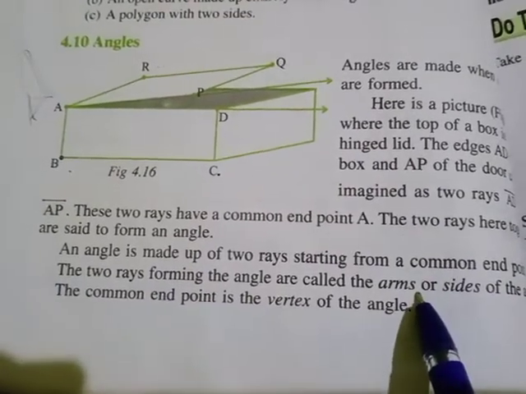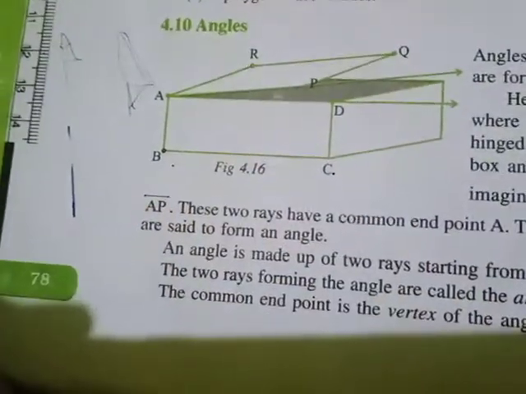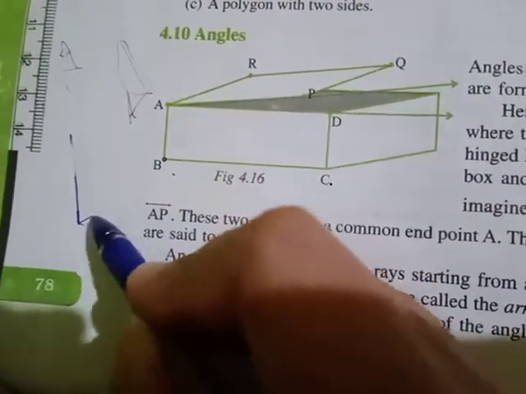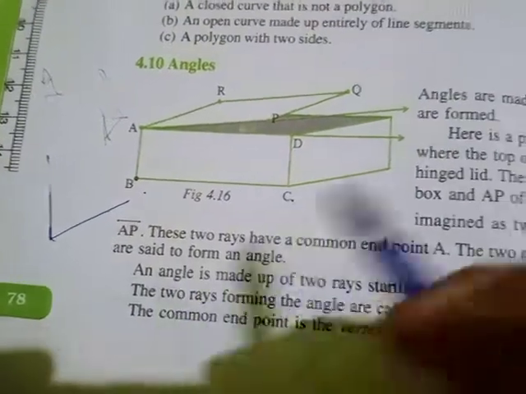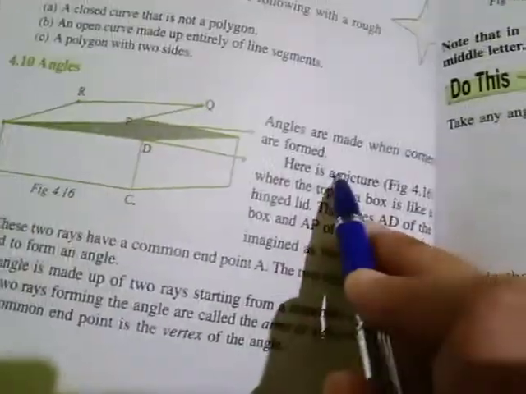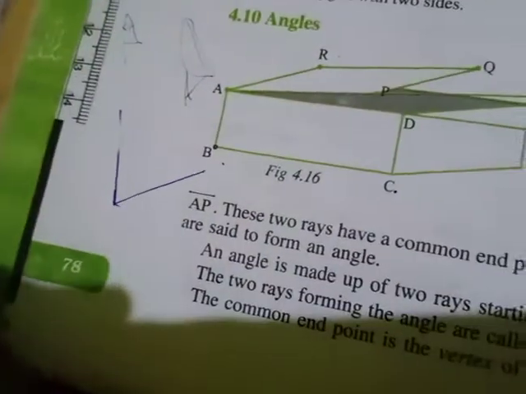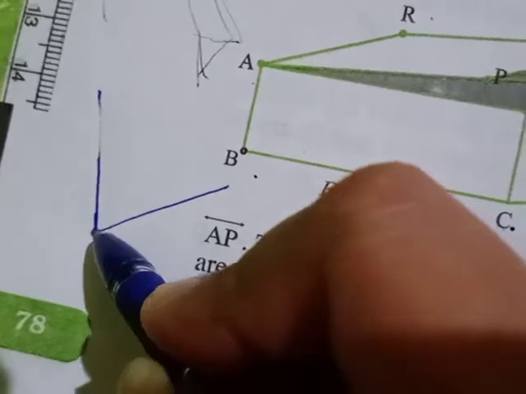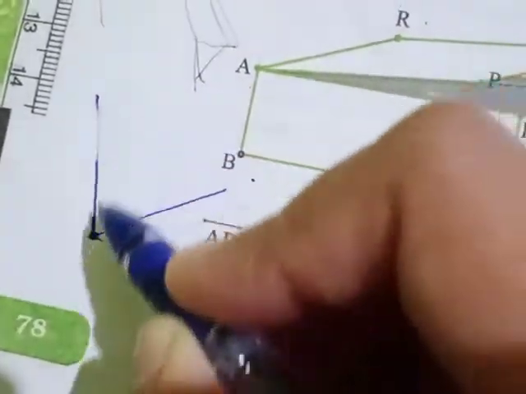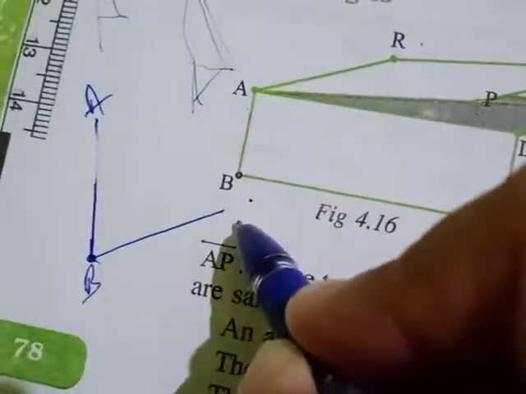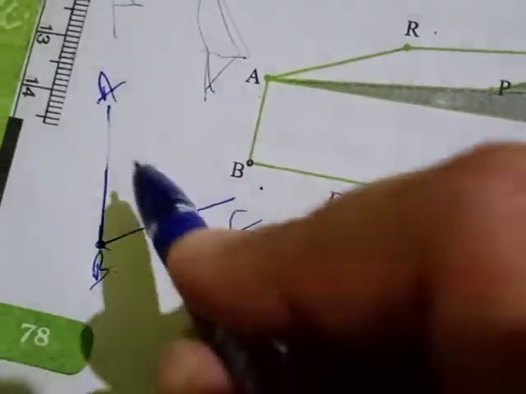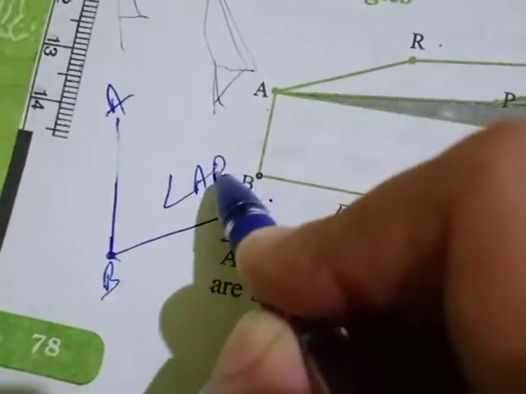We know this. Like if you see, one line is coming from here. Another line is coming from here. First of all, what we read here is that angles are made when corners are formed. So here, can you see a corner is formed? What is the corner here? This is your corner, right? So we can call this an angle, and if I name it A, B and C, then the name of the angle here will be angle ABC.